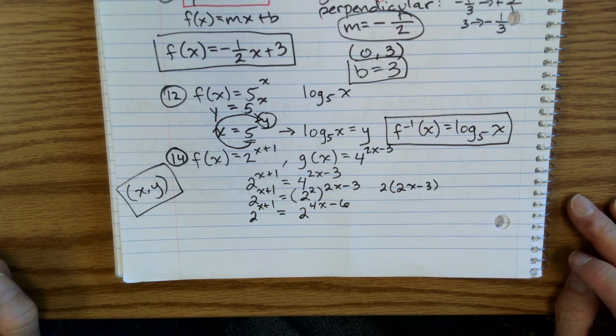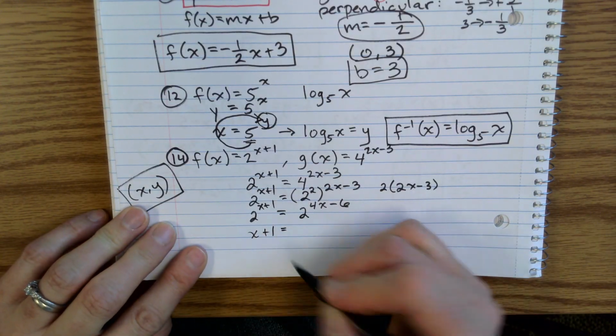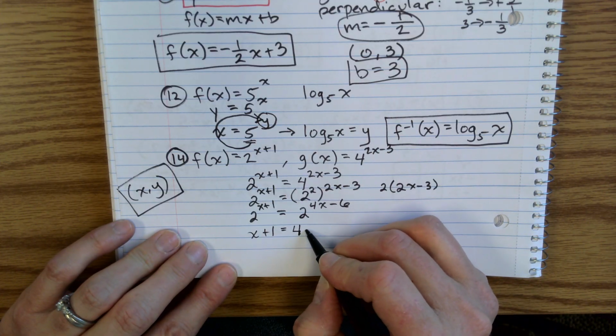Now I have the same base, and I can just set the exponents equal to each other. I think our textbook calls it a property of equality. I usually call it a one-to-one property.